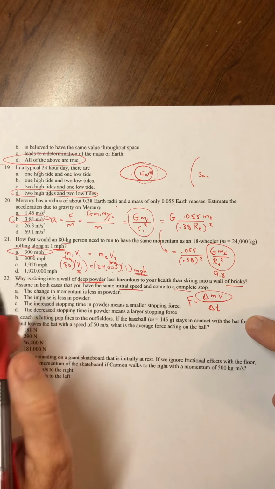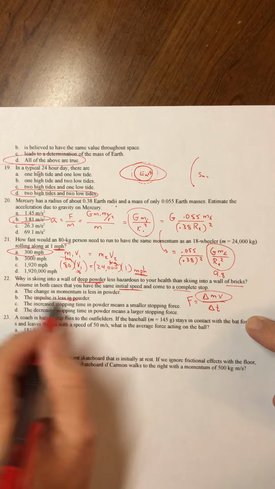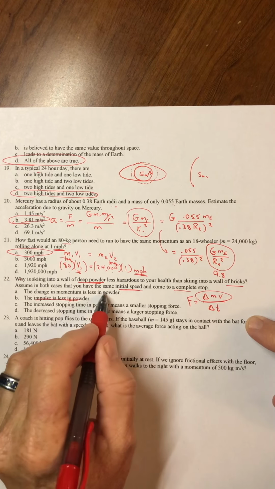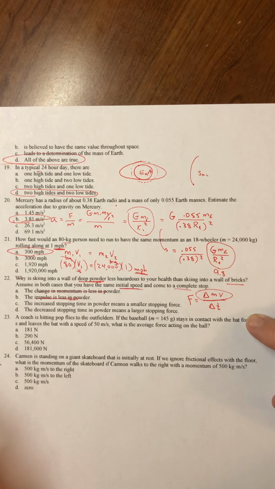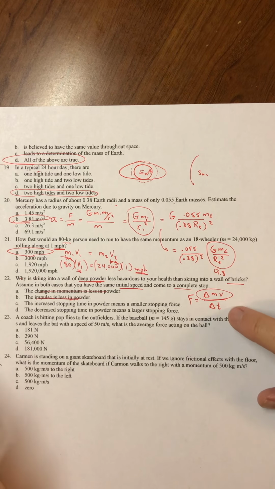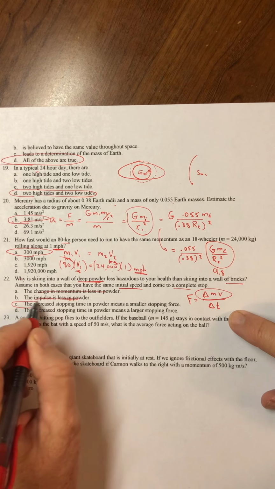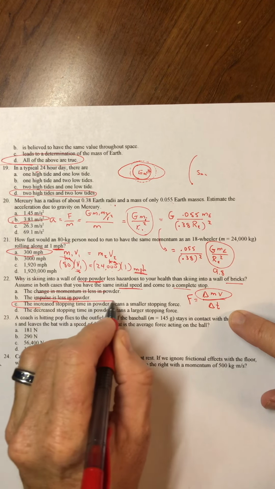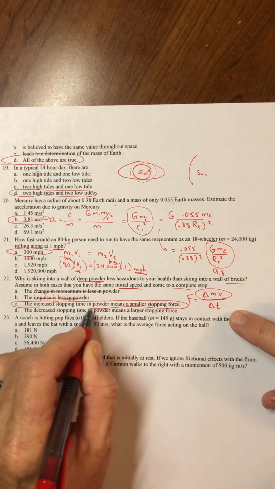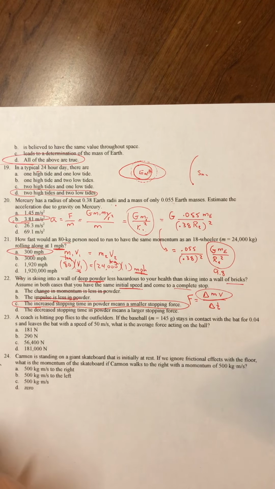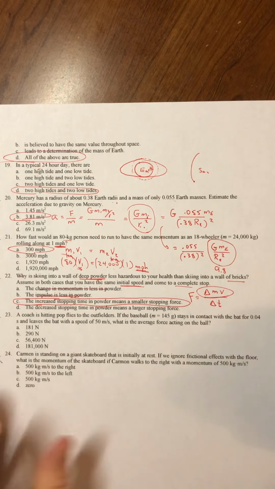So the impulse is less, makes no sense. The change in momentum is less, is the same statement. So all of this is about the contact time. And there it is, the increased stopping time in the powder would mean a smaller stopping force. Okay.